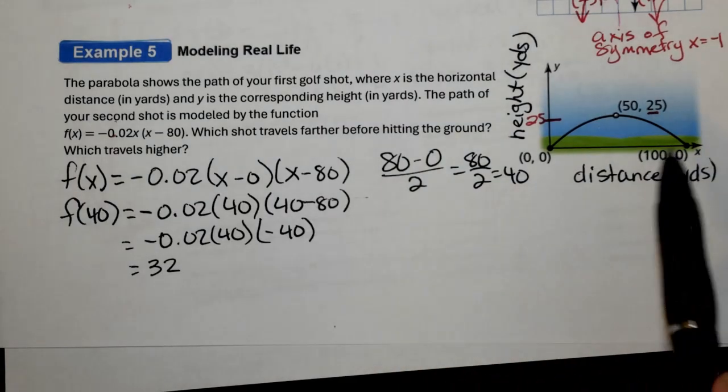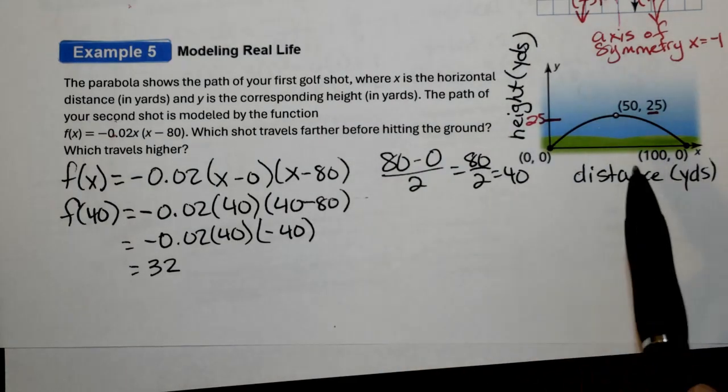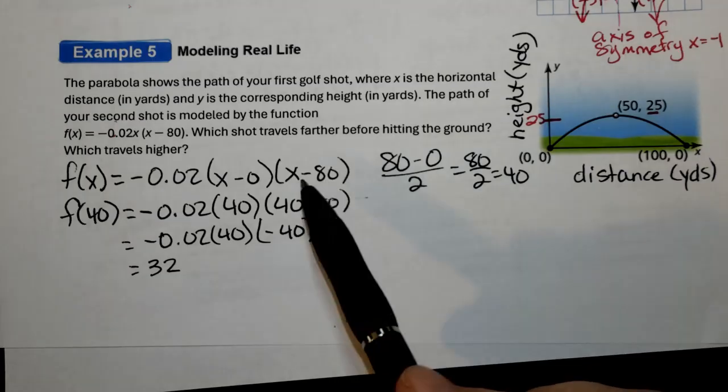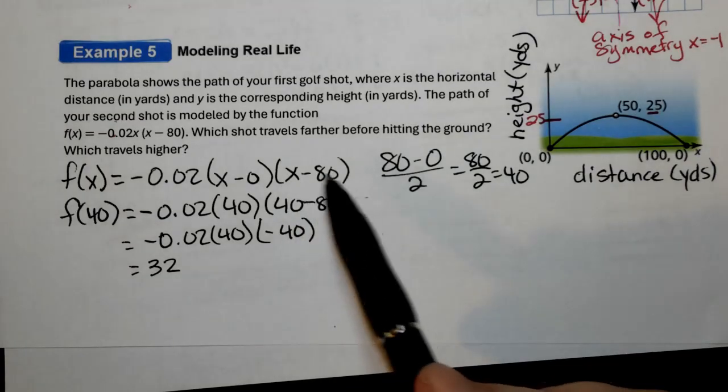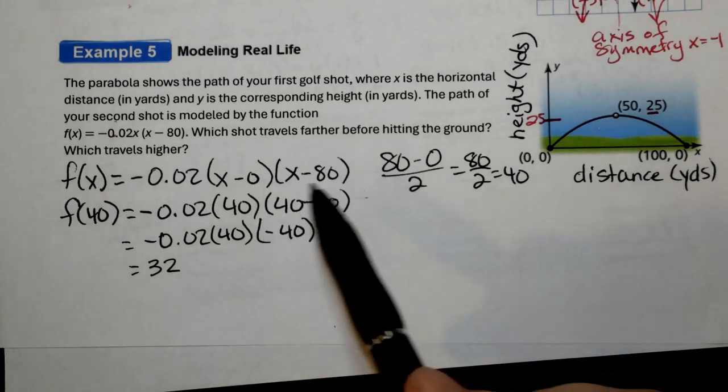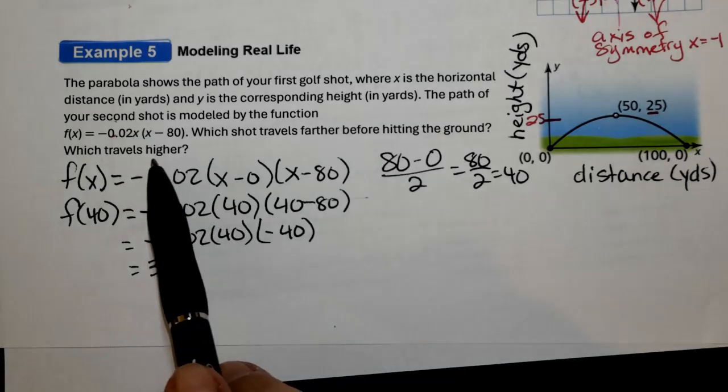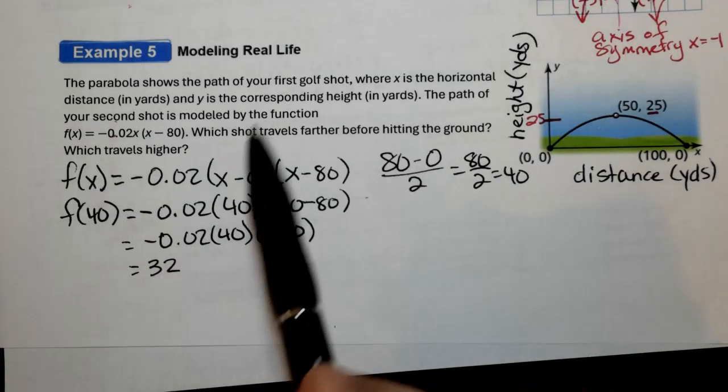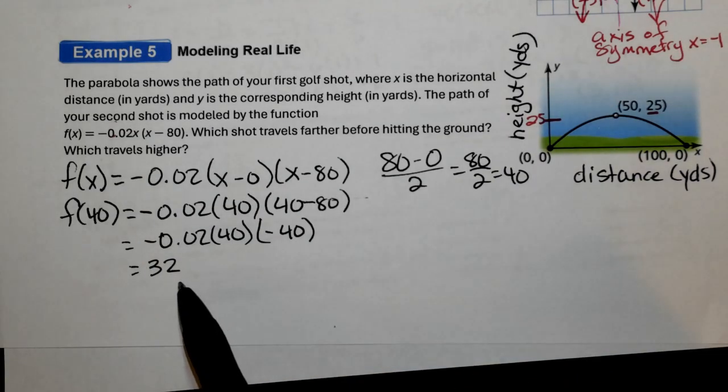Before hitting the ground, because your first shot went 100 yards, your second one went 80 yards, because 80 minus 0 is 80. So which one travels higher? Well, this one went to the height of 25. We just found out this one goes to the height of 32. So your second shot went higher.